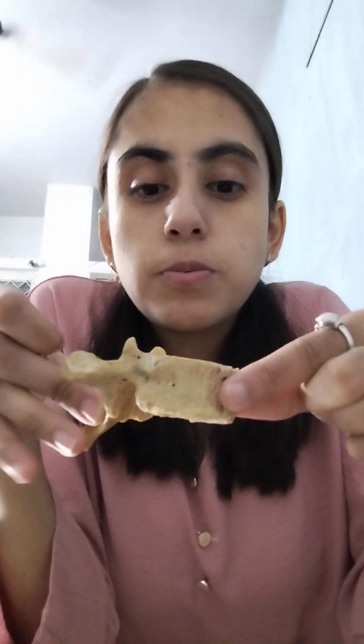And let's go first to the typical thoracic vertebra. This one is the typical thoracic vertebra. See, you can see how it is. Okay, and in here, anteriorly, this is the head of a typical thoracic rib.